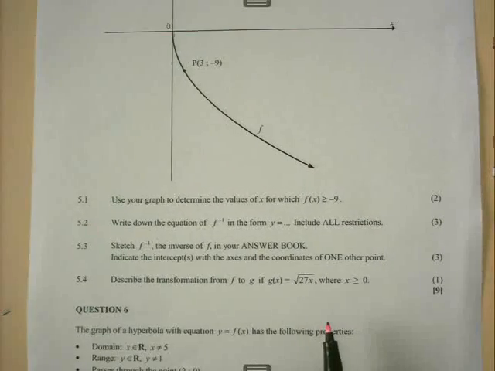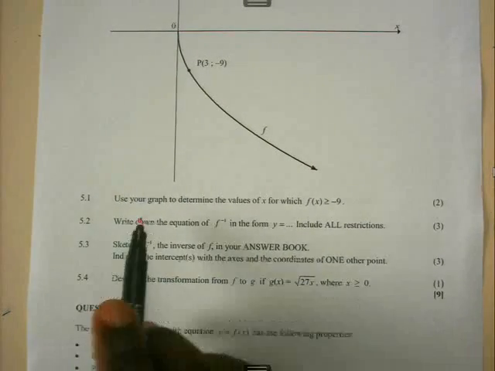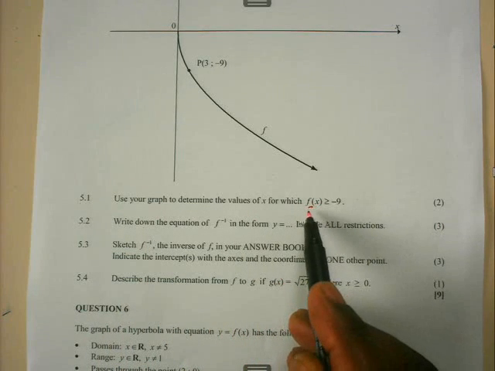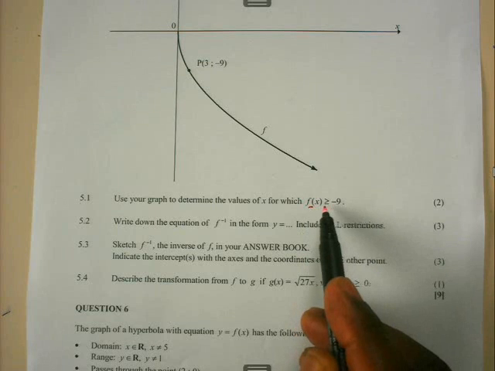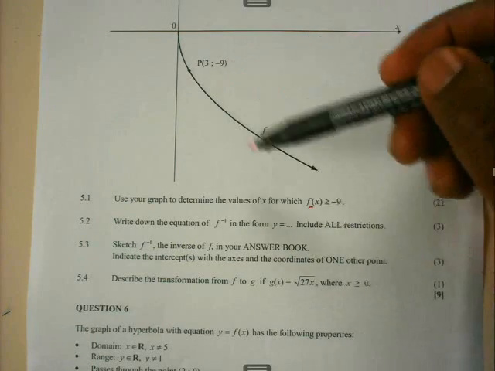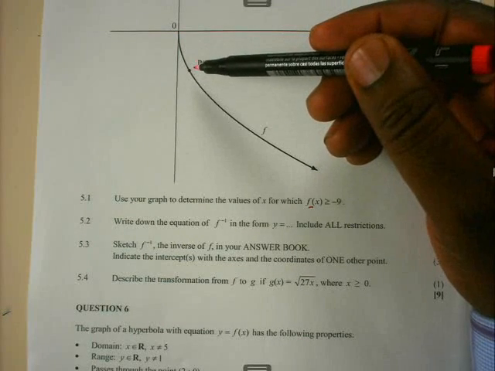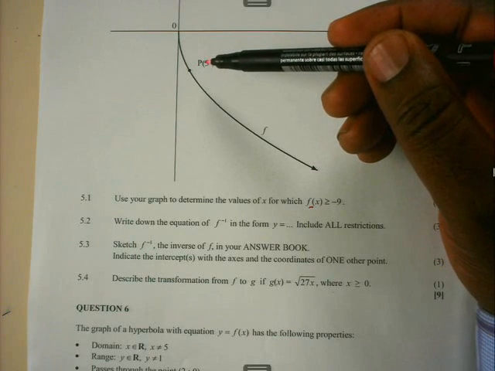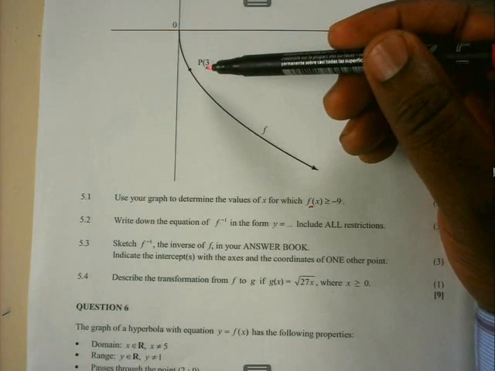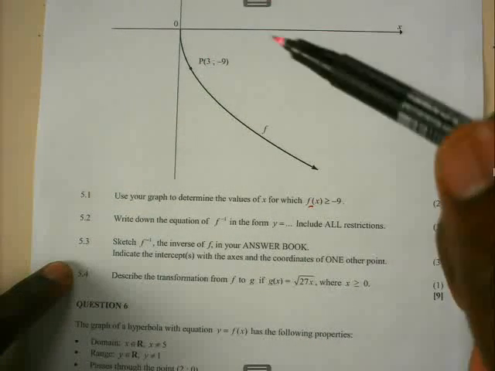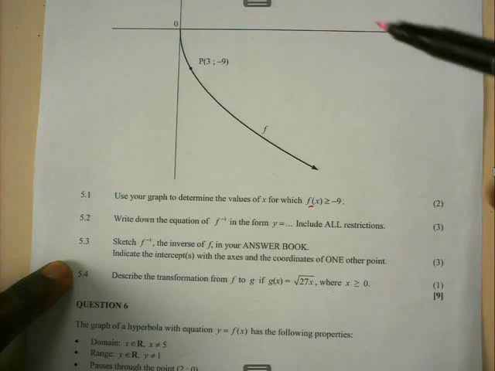What is the first question that you come across? The first question says, use the graph to determine the values of x for which f of x will be greater or equal to negative 9. For which y, f of x, is going to be greater or equal to negative 9. Fine. Use the graph to do that. Right. Let's come here. We are looking for the values of x.